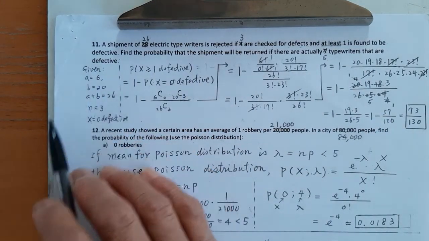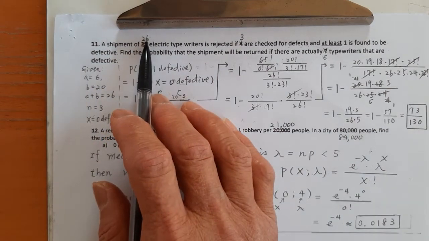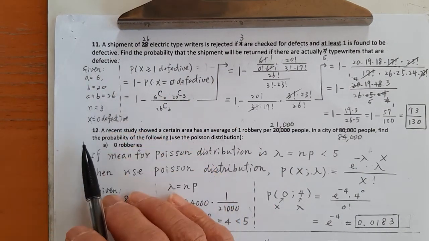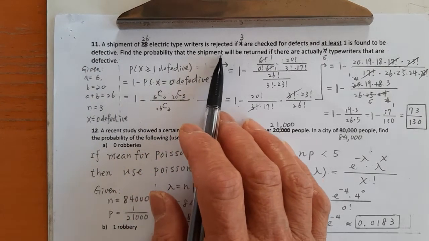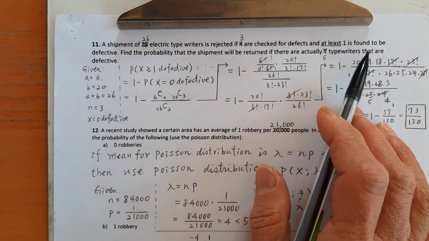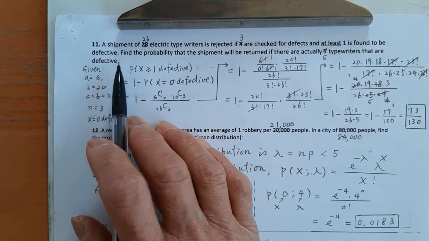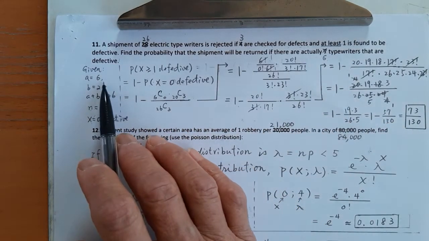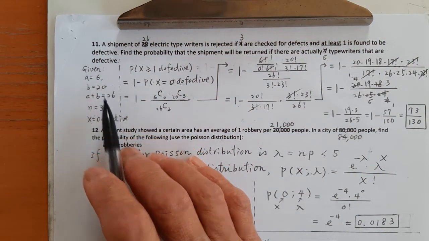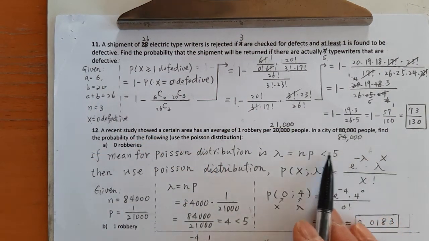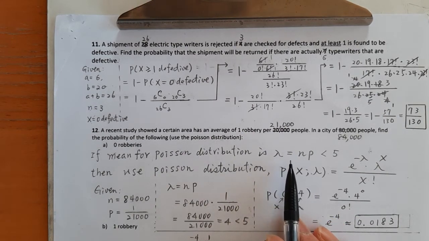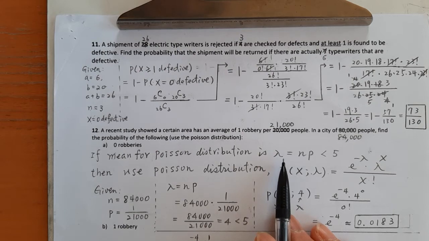So A is 6, and 26 minus 6 is 20, so B equals 20, the number not defective. In this shipment exactly 6 typewriters are defective.